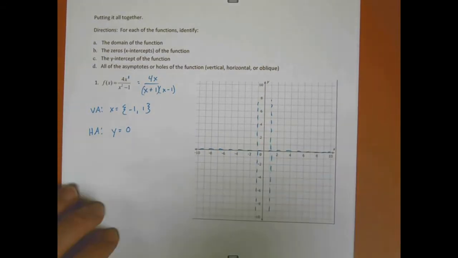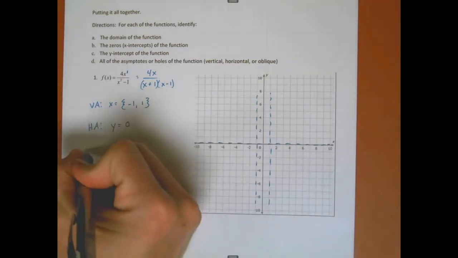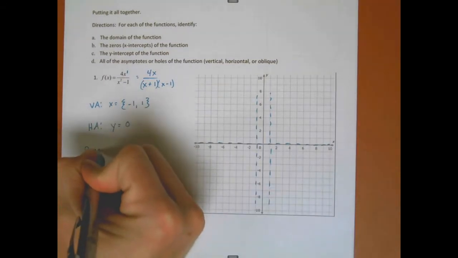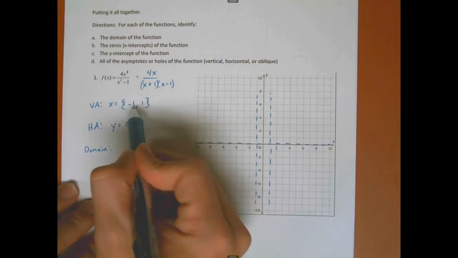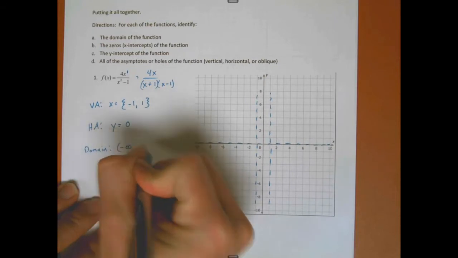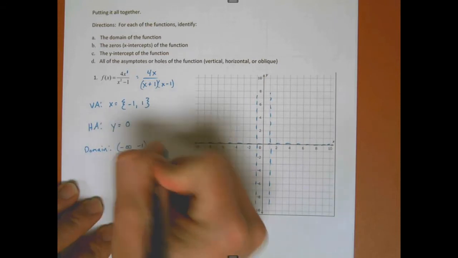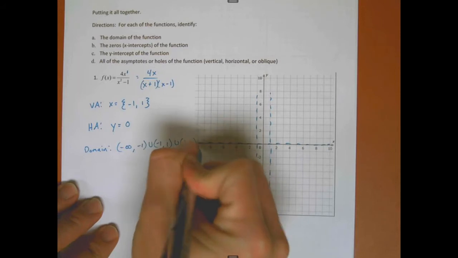If we want to talk about domain, we can. Domain is everything except x can't be -1 and 1. And so let's go from -infinity to -1, and we'll join that with -1 to 1, and then we'll join that from 1 to infinity.